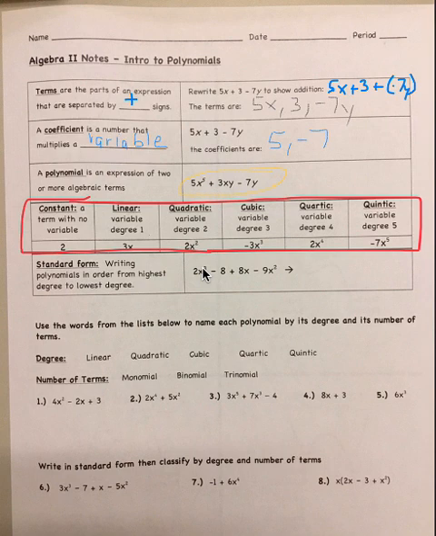When we're writing in standard form, we always write polynomials in order from highest degree to lowest degree. So for 2x to the third minus 8 plus 8x minus 9x squared, the highest degree is the 2x cubed. The next highest would be the negative 9x squared. Then we go to 8x, so plus 8x minus 8. So hopefully you can read that okay.